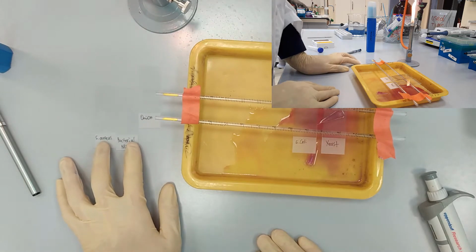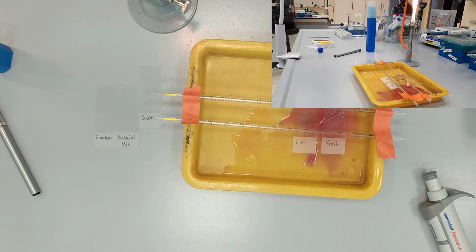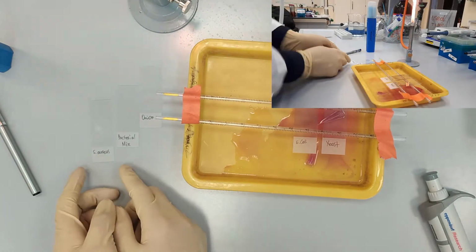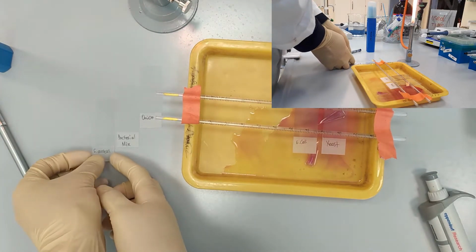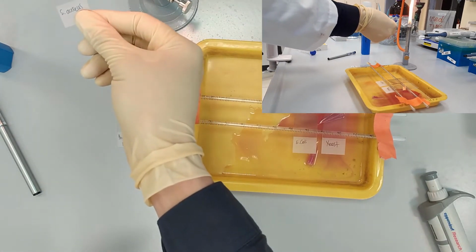Now we have 2 samples that still are wet. Now we have Staphylococcus aureus also dried out, and we also fix it by passing the slide through the flame.